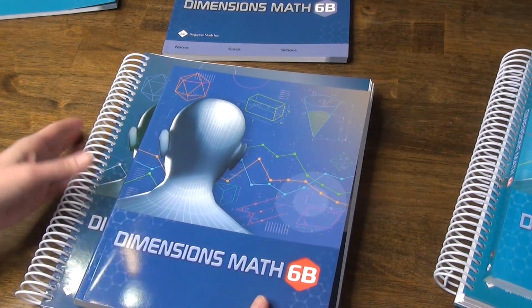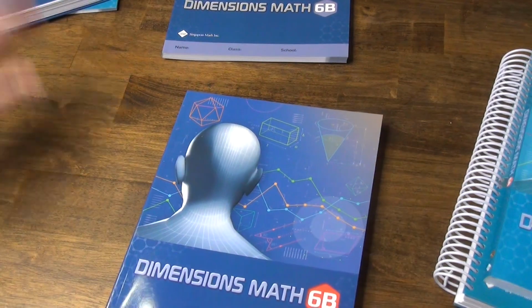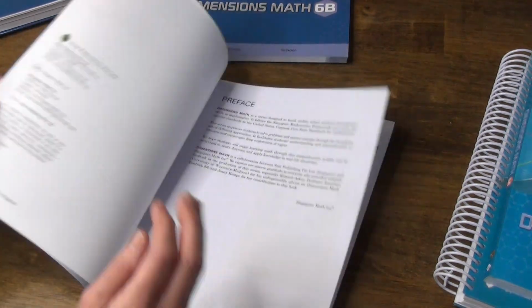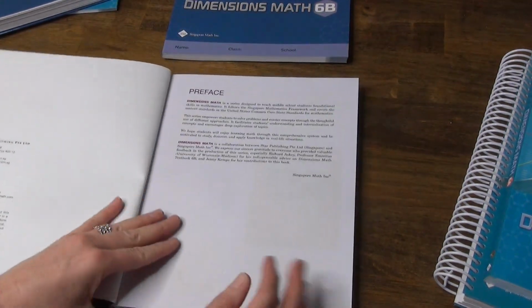I am going to show you the content with the textbook again, just so that it is broken out more of exactly what is done.